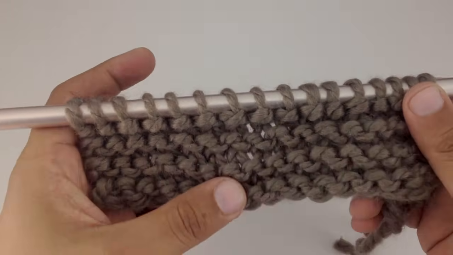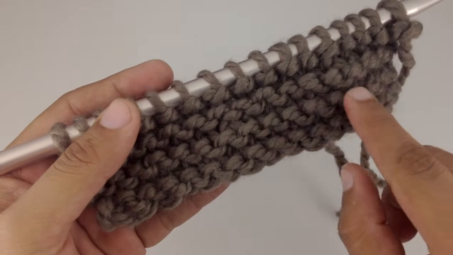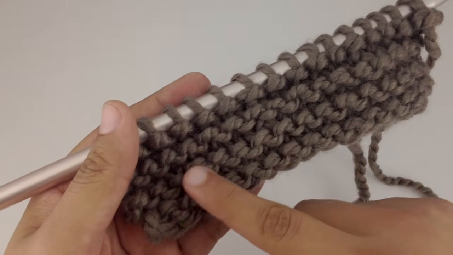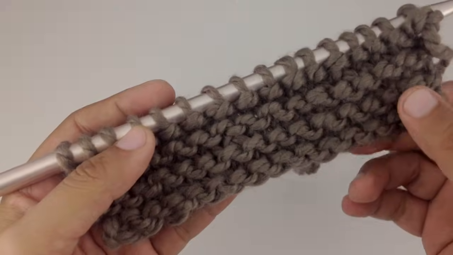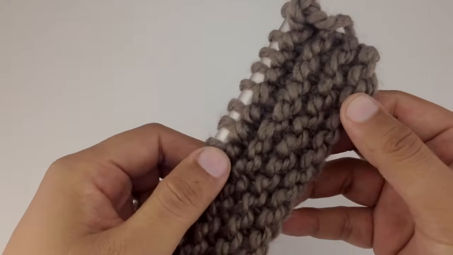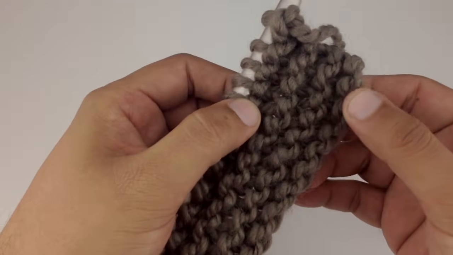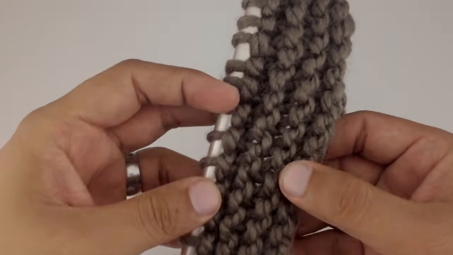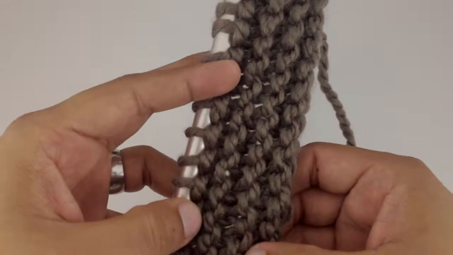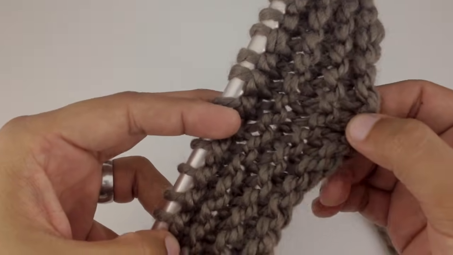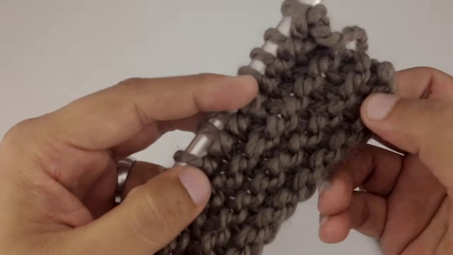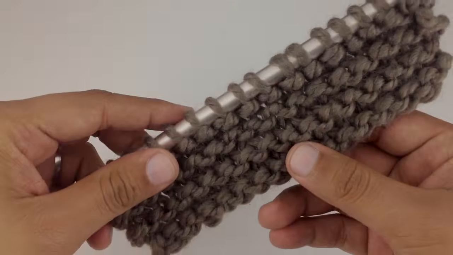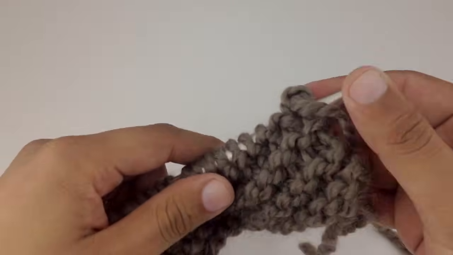Now, what this will create is these rows of kind of bumpy pebble type fabric, and garter stitch is characterized by these little ridges that are created in between each of these rows. A lot of people like knitting garter stitch because it's so simple and it has a really nice clean look to it. So let's show you how we knit it.